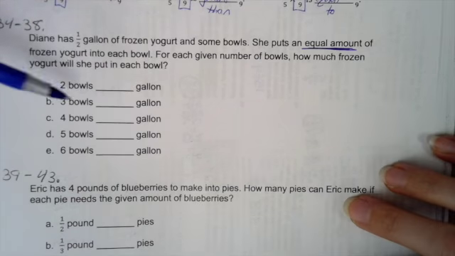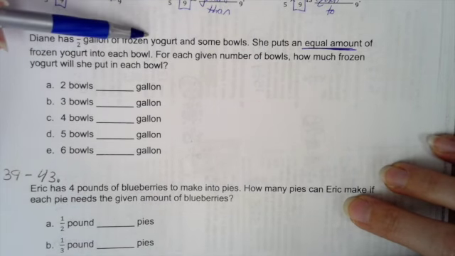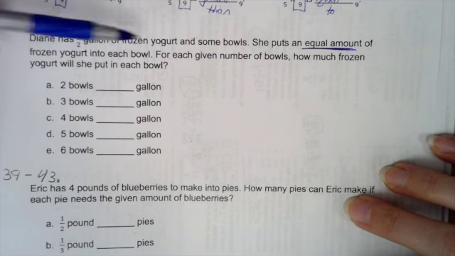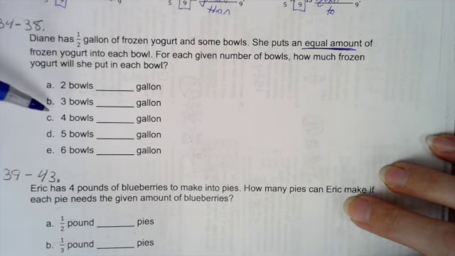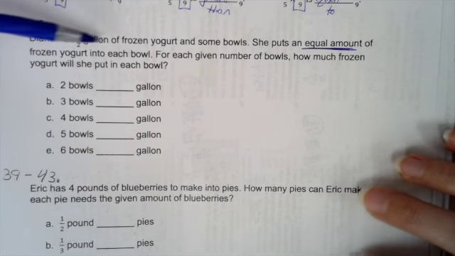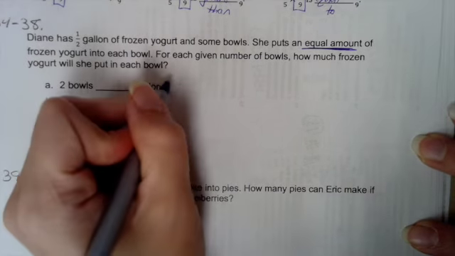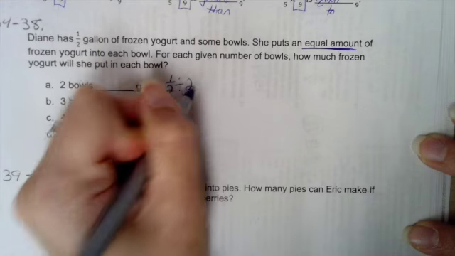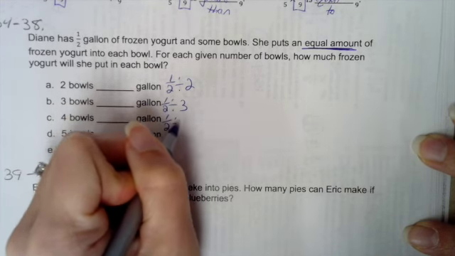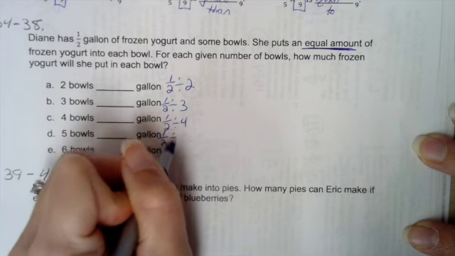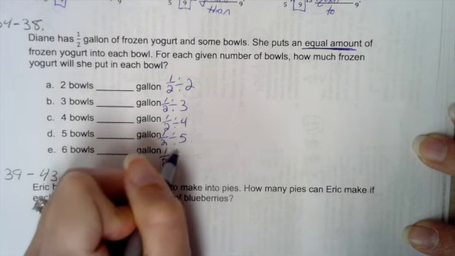So are we splitting up the bowls and sharing it with some yogurt? Or are we taking some yogurt and sharing it with the bowls? Hopefully you're going to take the yogurt and split it into the bowls. So 1/2 gallon of yogurt is what comes first. We're going to do 1/2 divided by 2, 1/2 divided by 3, 1/2 divided by 4, 1/2 divided by 5, and 1/2 divided by 6.